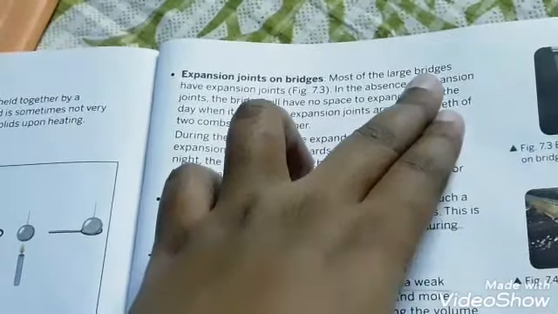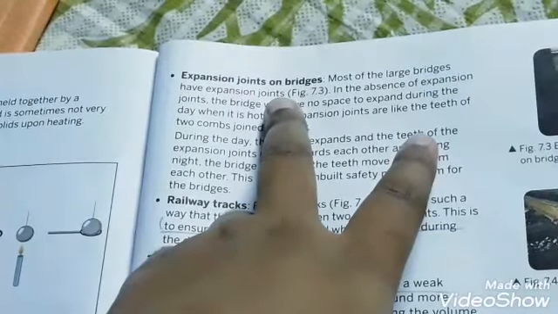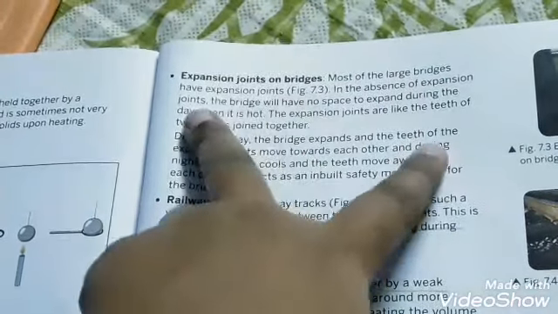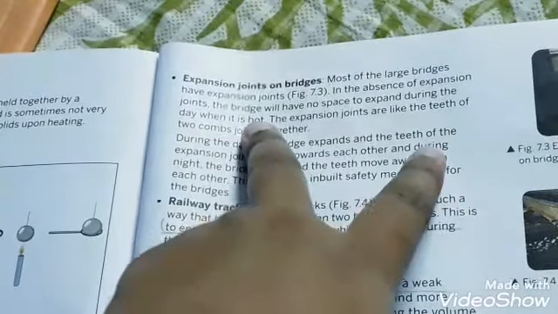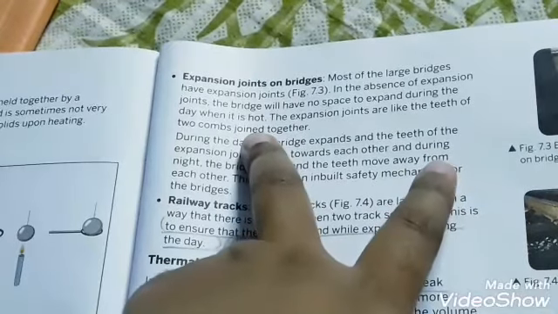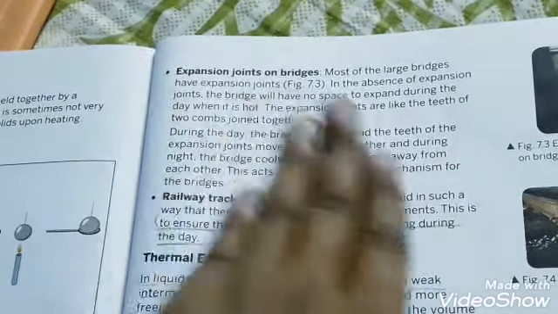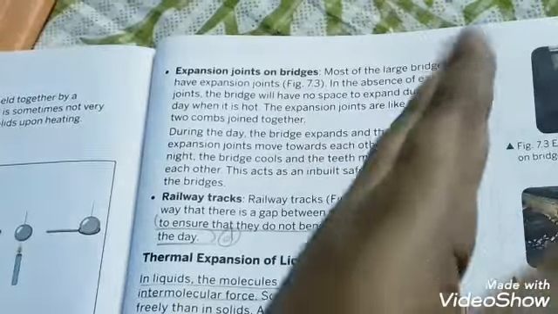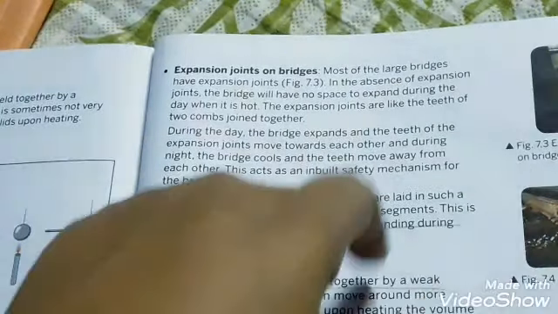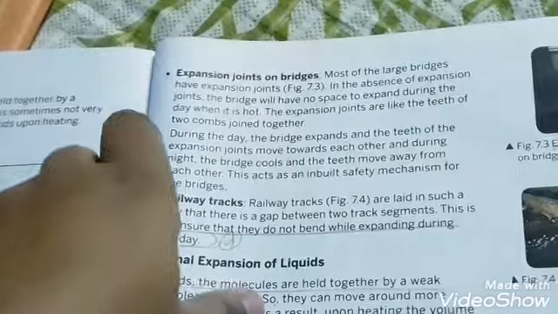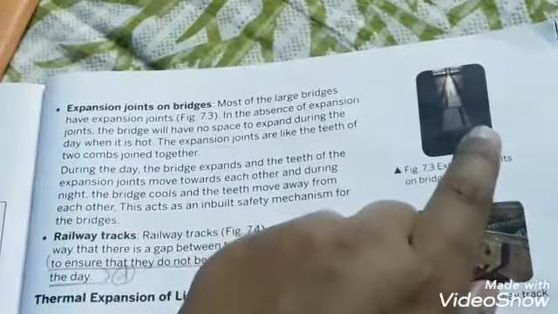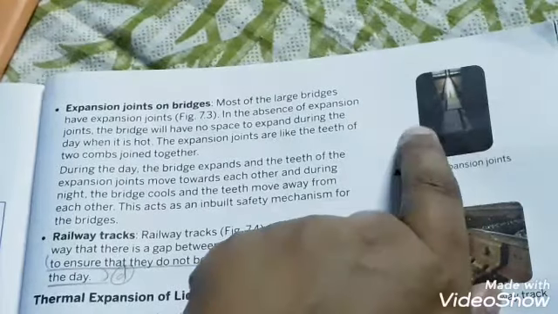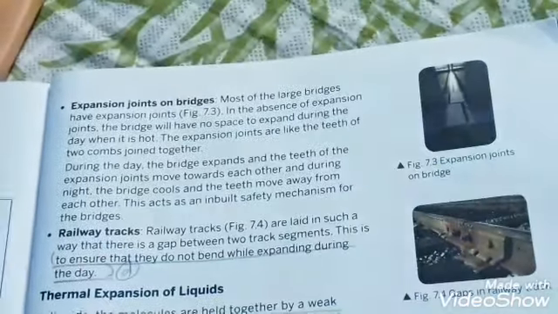Our next point is expansion joints on bridges. Most of the large bridges have expansion joints. In the absence of expansion joints, the bridge will have no space to expand during the day when it is hot. If you go to big cities, you will see that the bridges have some expansion joints. There will be some gaps. Suppose this is a bridge. When you see the road here and the road here, in between there will be a gap. This gap is called an expansion gap.